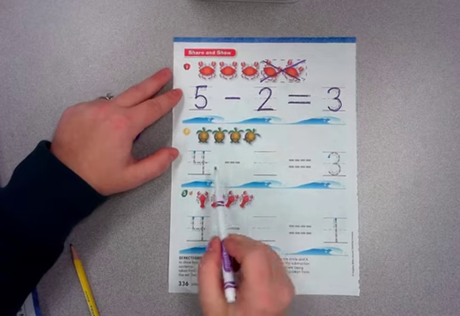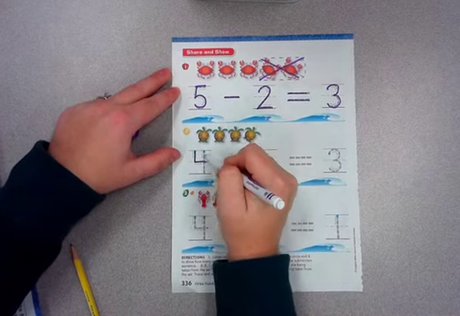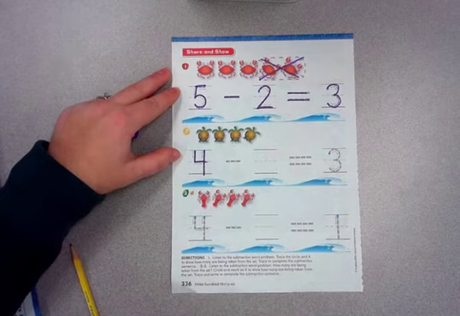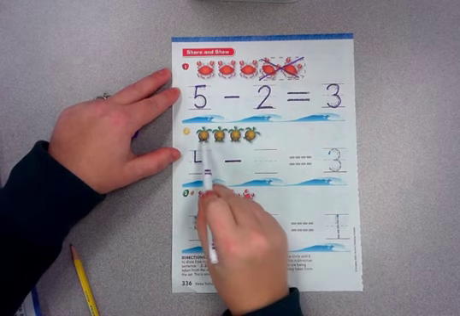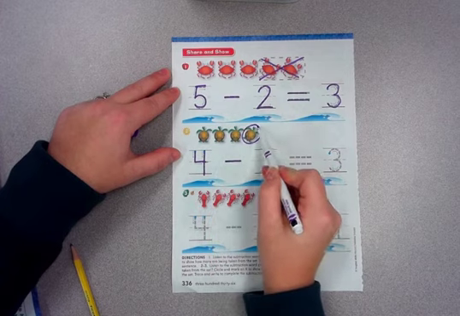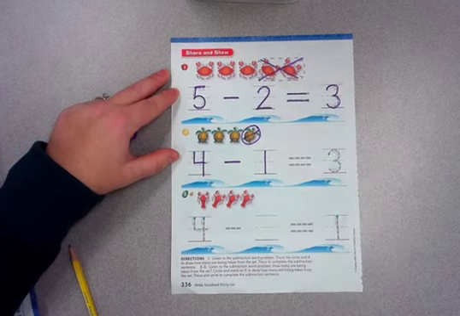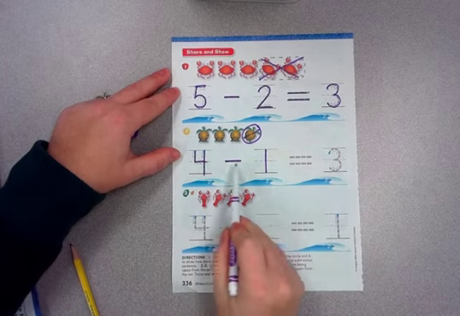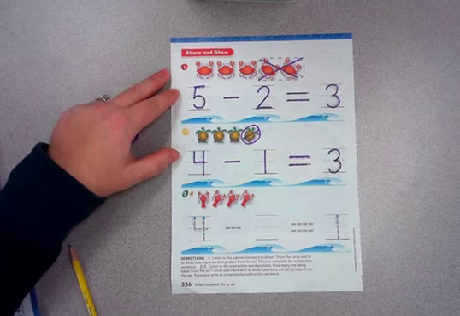So, if I have 4 turtles, 1, 2, 3, 4, some of them crawl away. So we're going to minus, and we end up with 3 at the end. So if we have 1, 2, 3, we have 3 left. How many did we take away? 1. So if we have 4, we take away 1, that leaves us with 3.